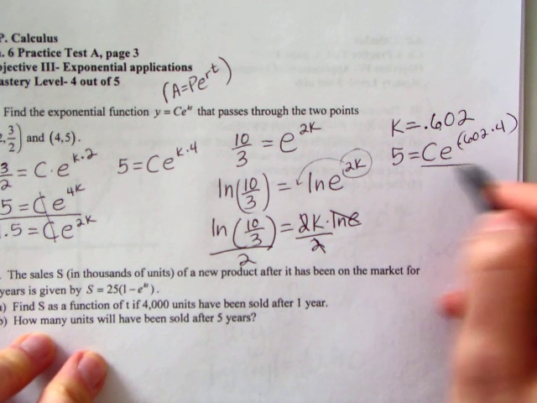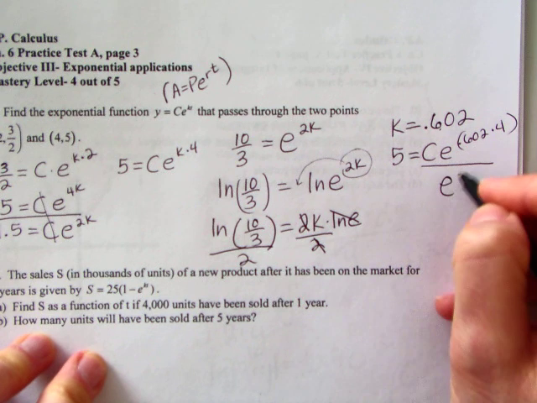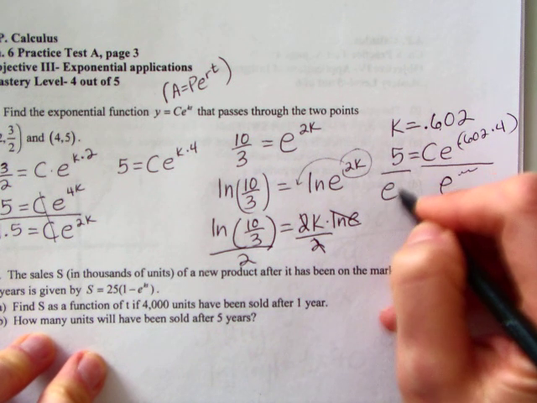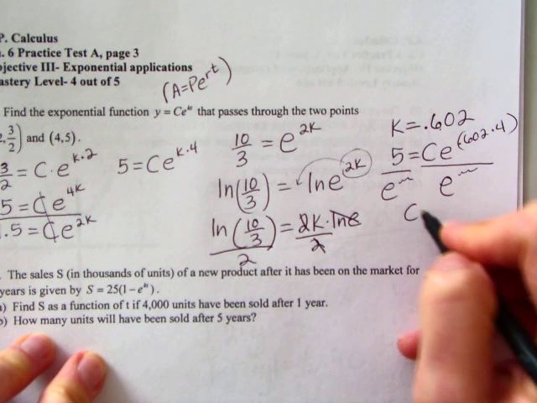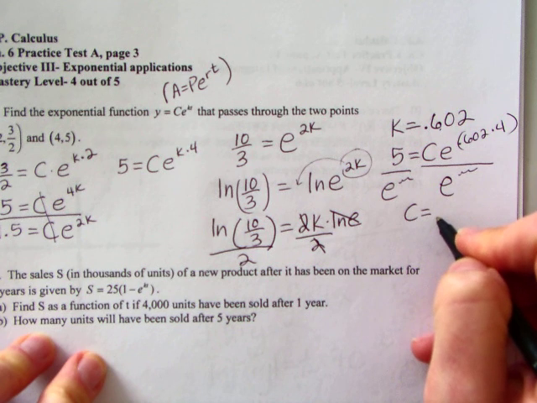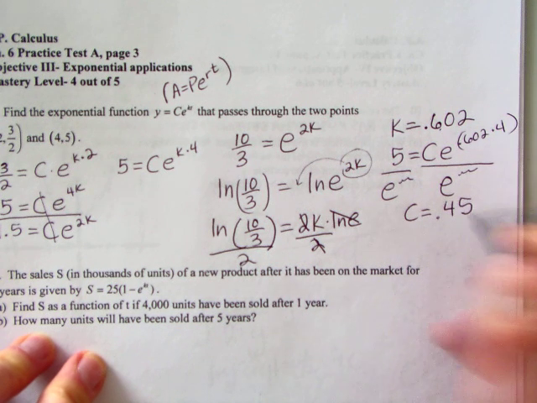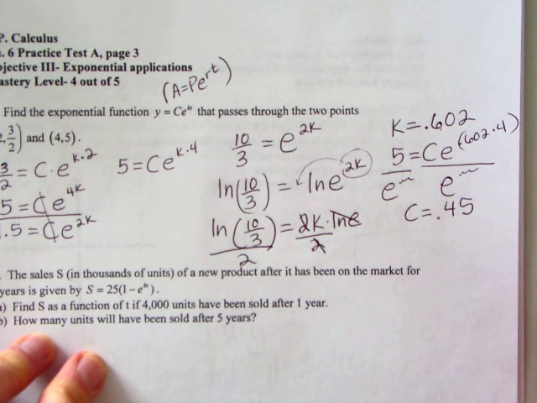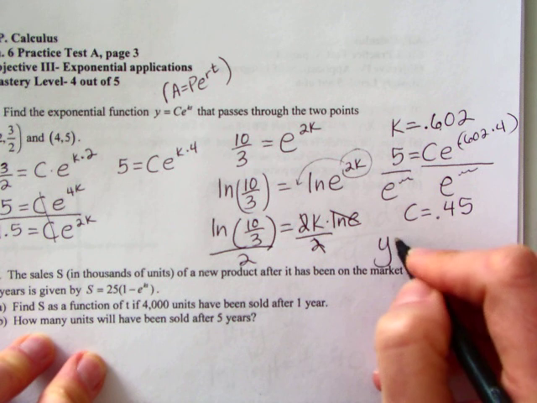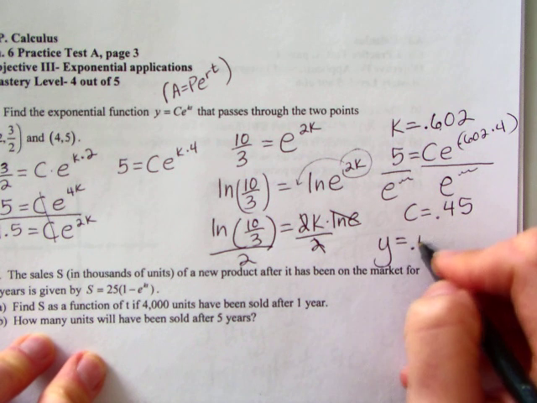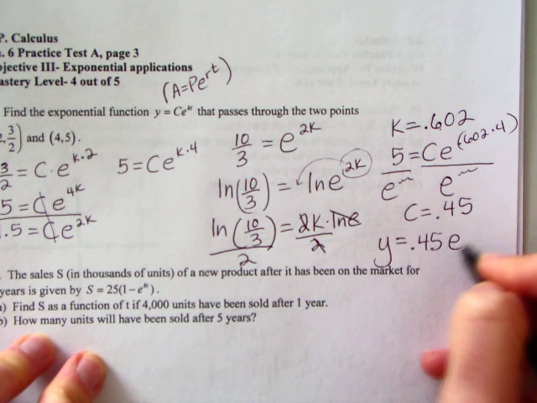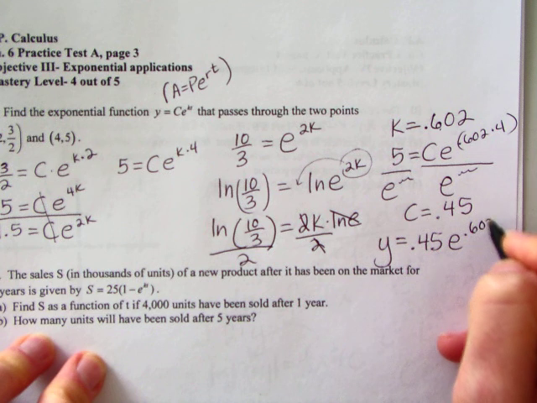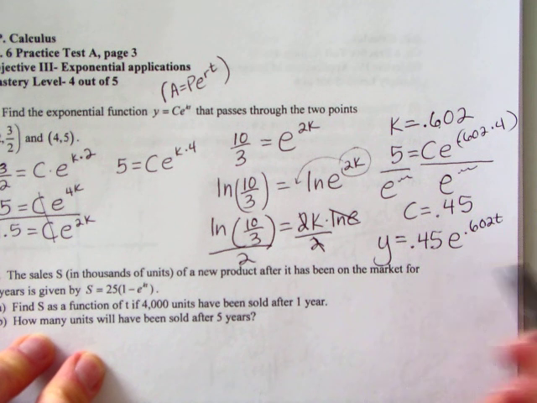Okay, so I would divide both sides by e to that exponent and end up getting about 0.45 for c. Okay. So the final answer, y equals 0.45 e to the 0.6 or 0.602 t.